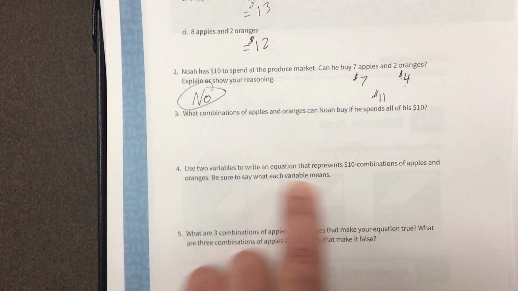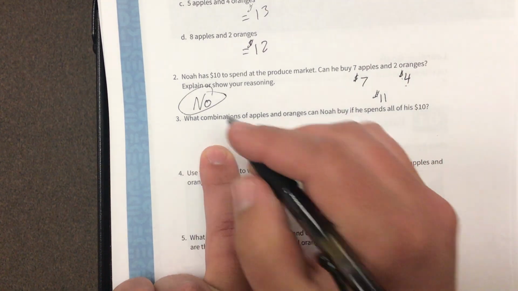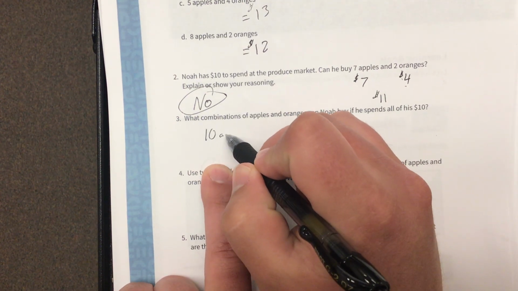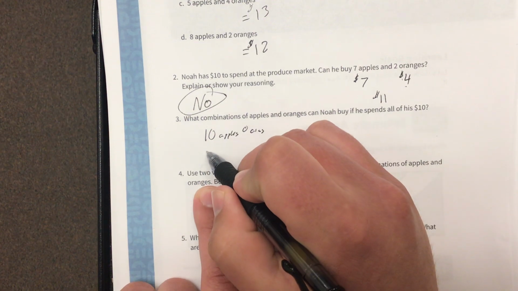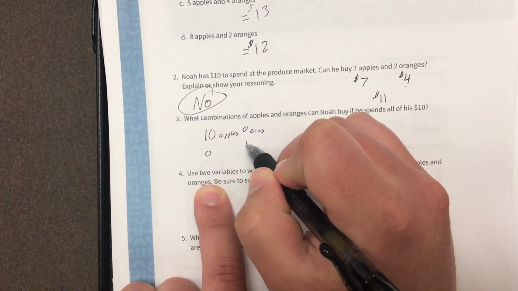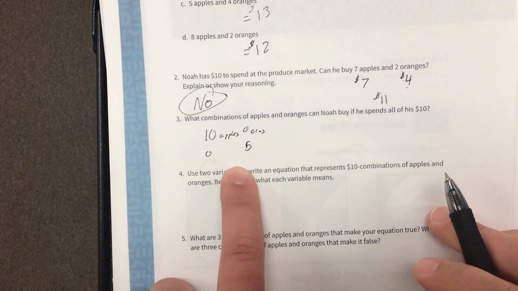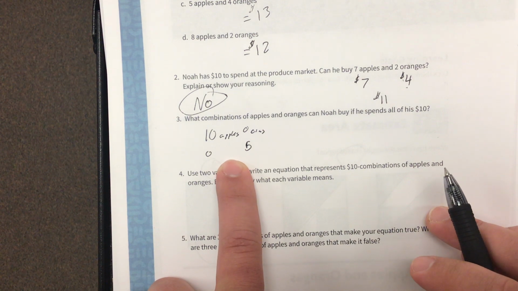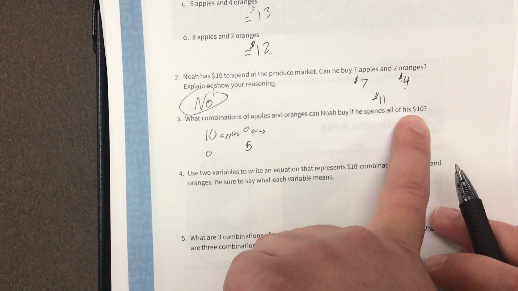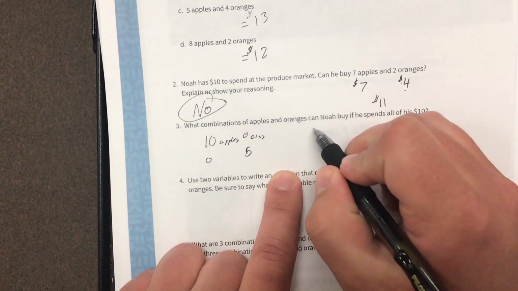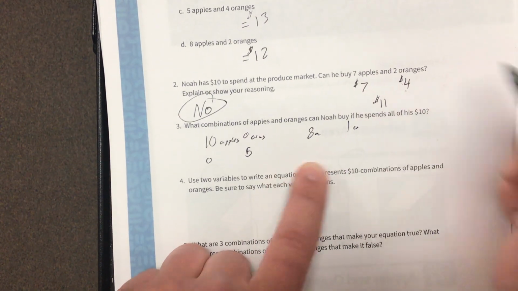There could be a bunch of them. Giorgio, you got one? 10 apples. You could just buy 10 apples, 0 oranges. Or 0 apples and 5 oranges. 8 apples and 2 oranges? Did that work for $10? 8 apples, 1 orange.